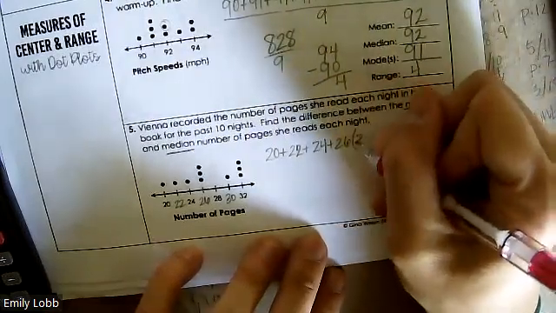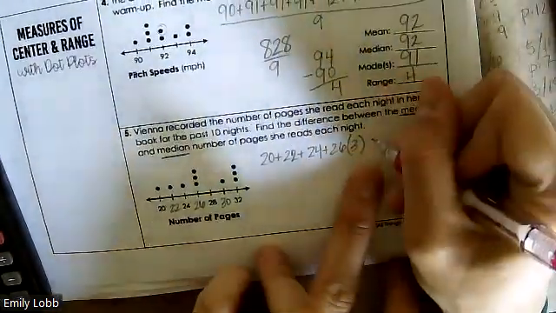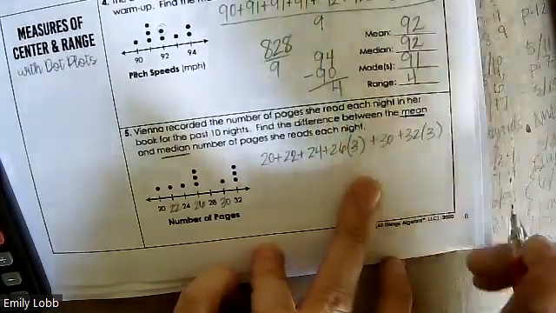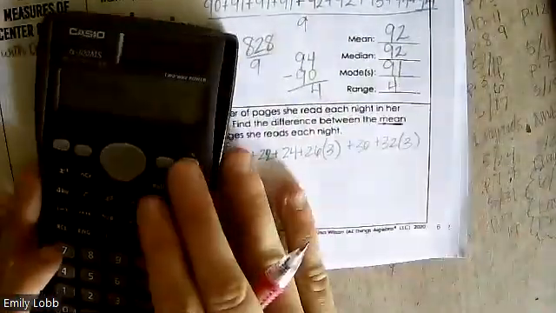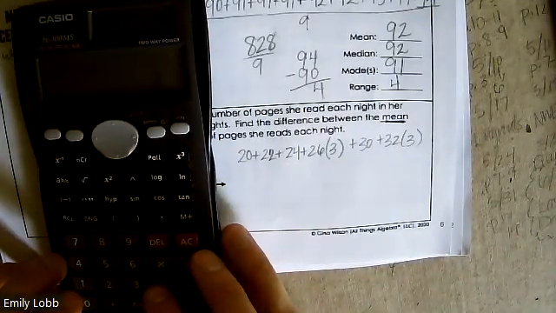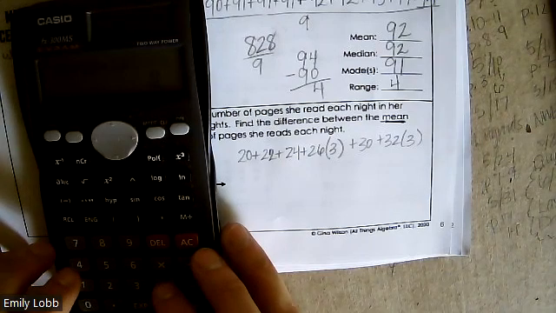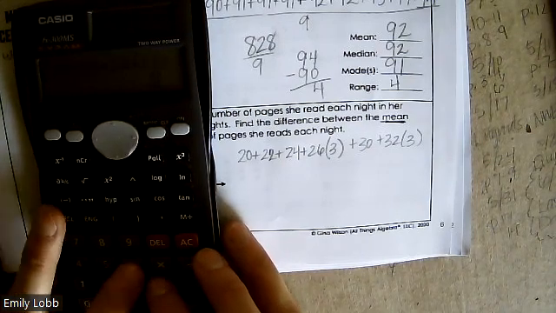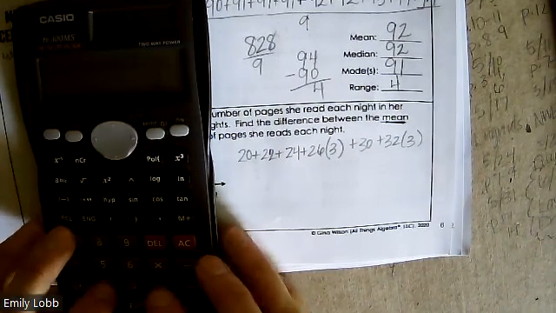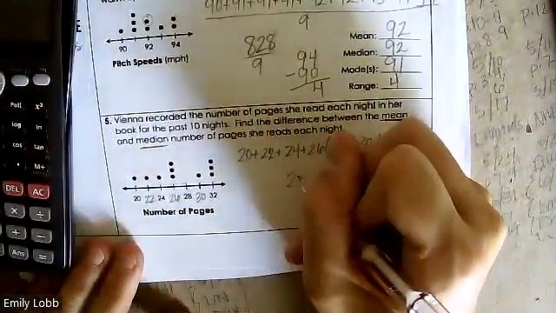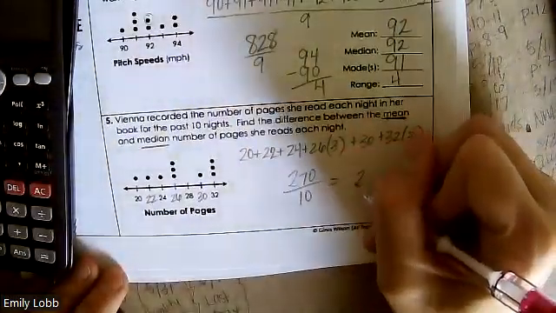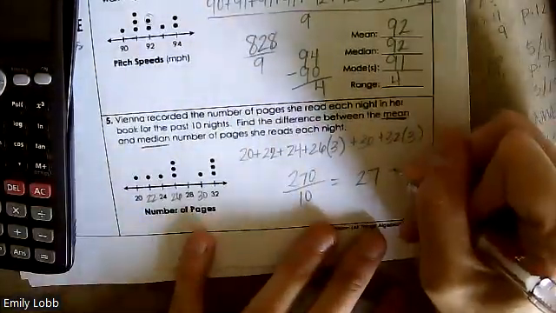A way that you could think about this might be a shortcut. 20 plus 22 plus 24. All right, 270 divided by 10. So 27 is my mean.